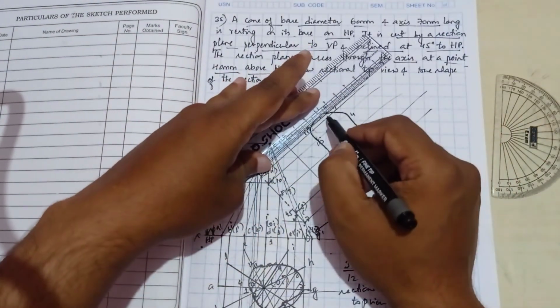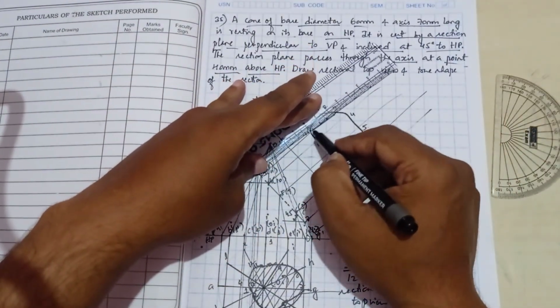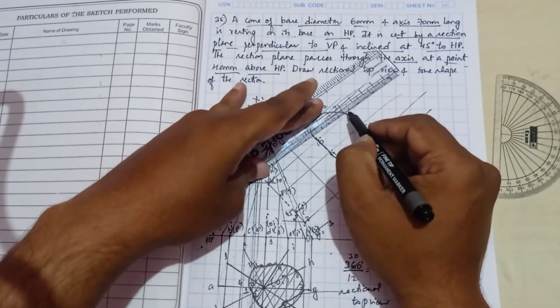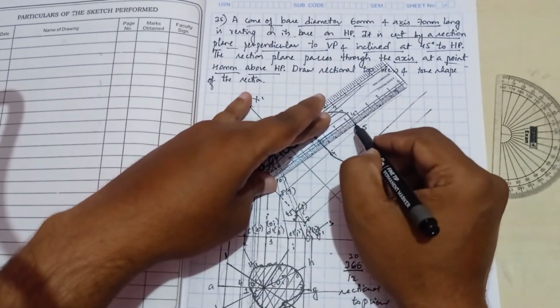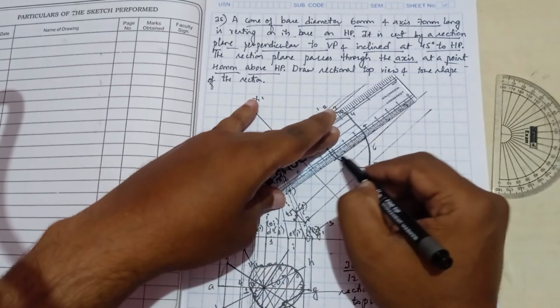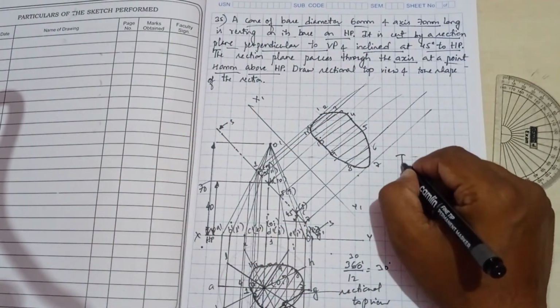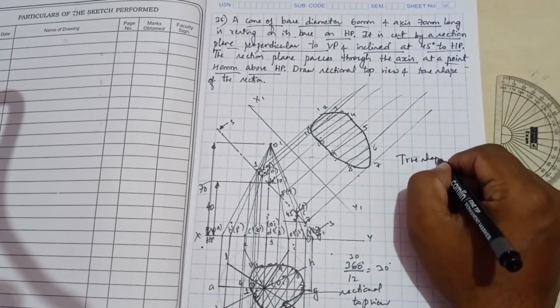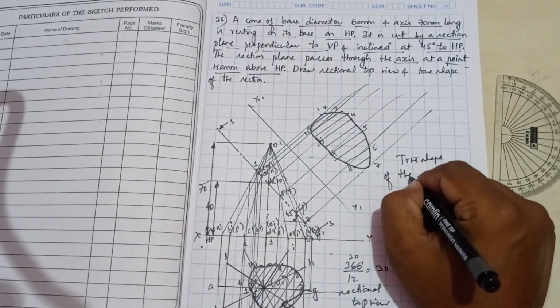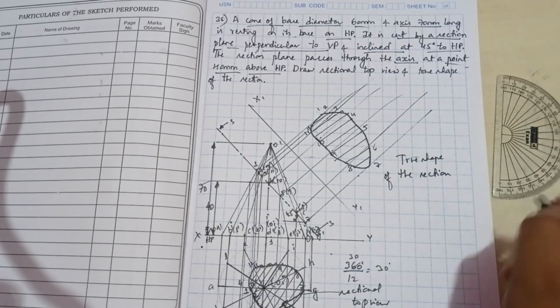It will be like an ellipse. Draw it with smooth natural lines here. This is the true shape of the section.